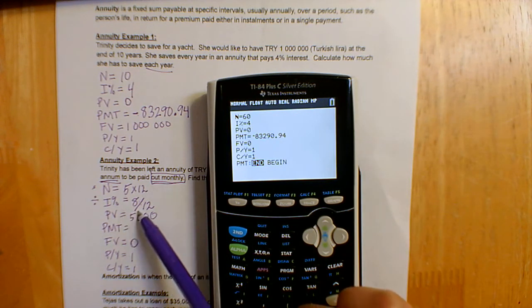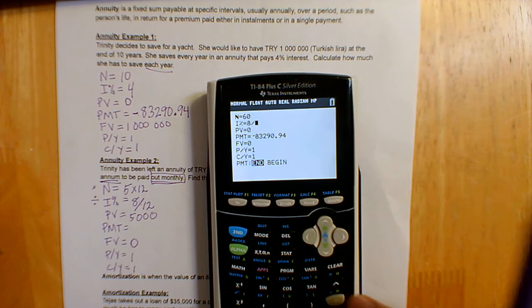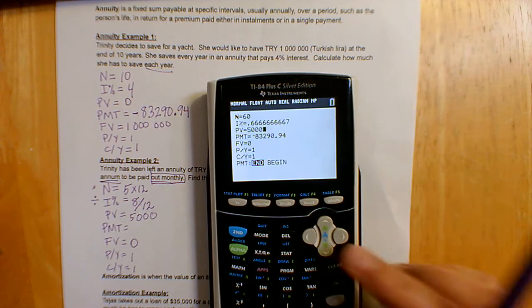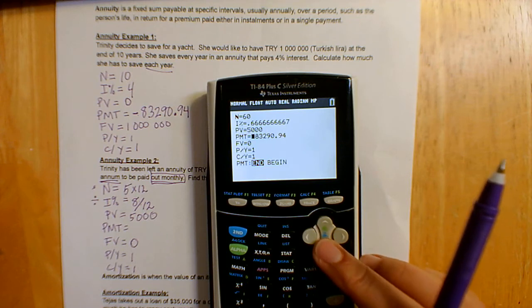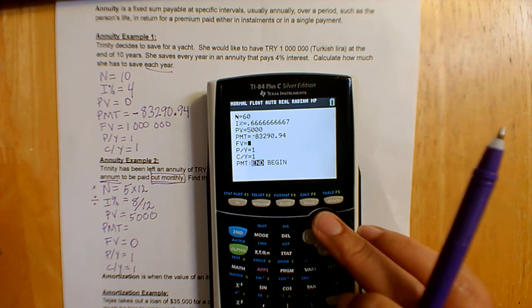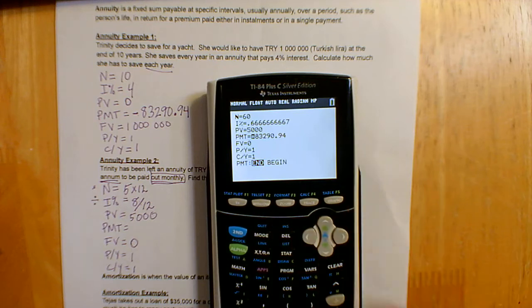Now, our interest is going to be 8 divided by, and I'm just pressing this division symbol right here, 12. And again, it will do that math for you. Our present value, please remember, is going to be positive 5,000. Future value is 0, and these are still 1. So let's go back up to payment and see how much Trinity is going to get paid per month.